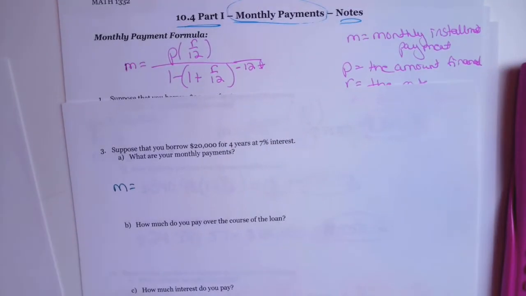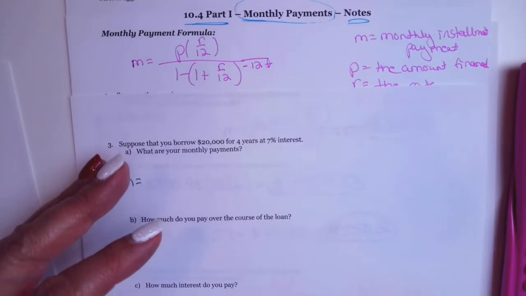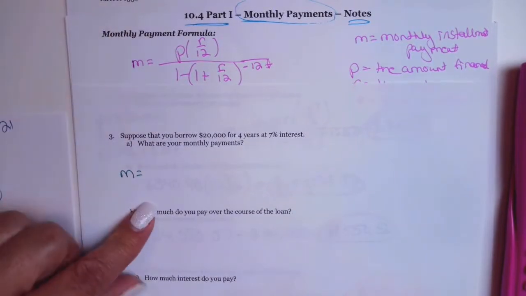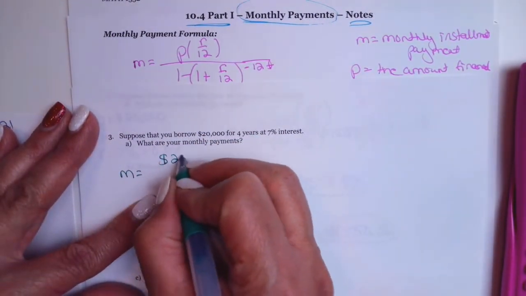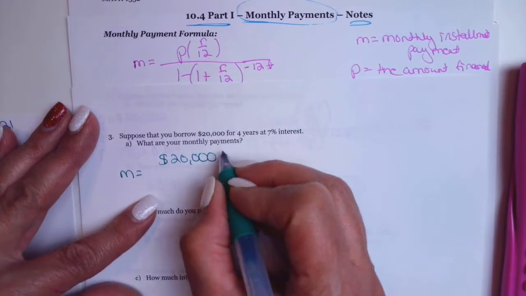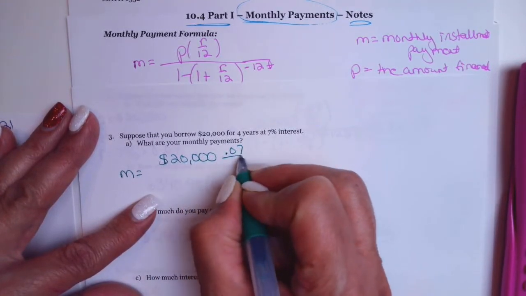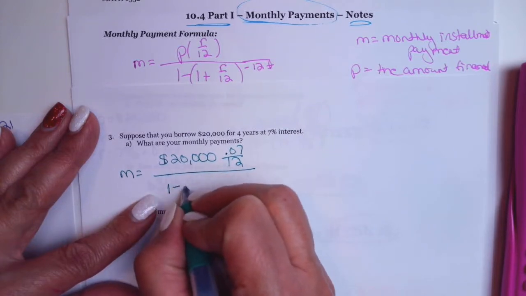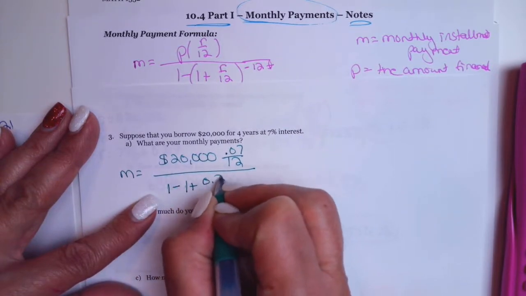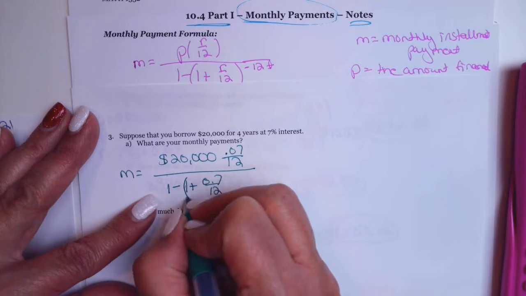Again, $20,000 times 0.07 divided by 12, divided by 1 minus 1 plus 0.07 divided by 12, and I forgot the parentheses.